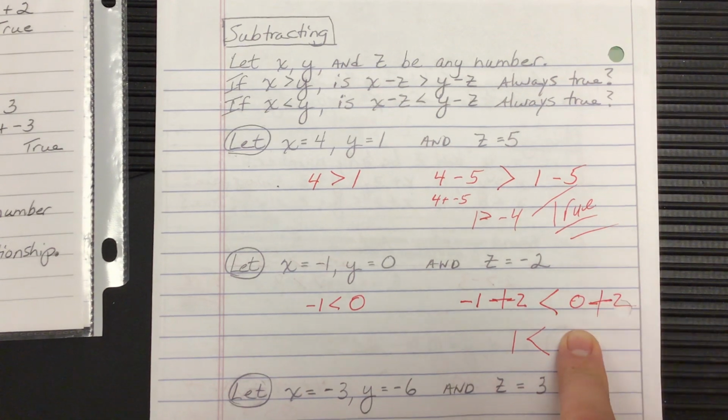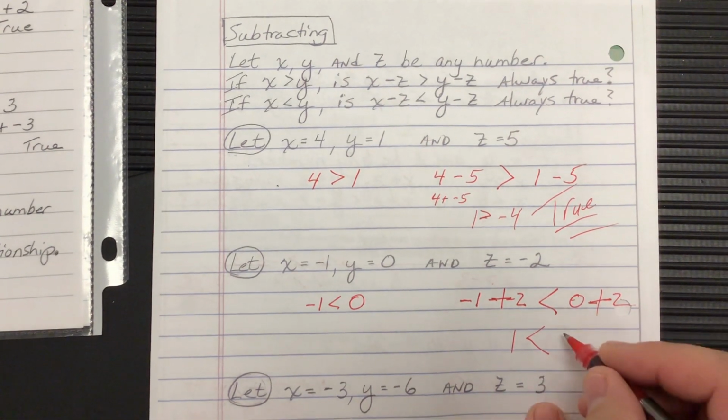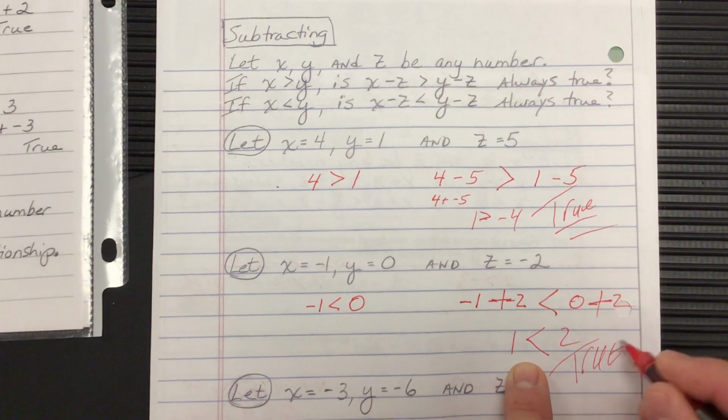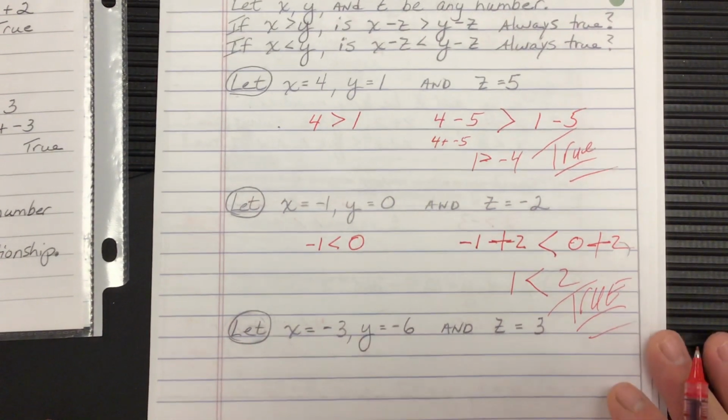Two negatives in a row. Remember, make it a plus. 0 plus 2. Yes, correct. Is 1 less than 2? All right, we gotta check one more. Are all of these gonna be true?